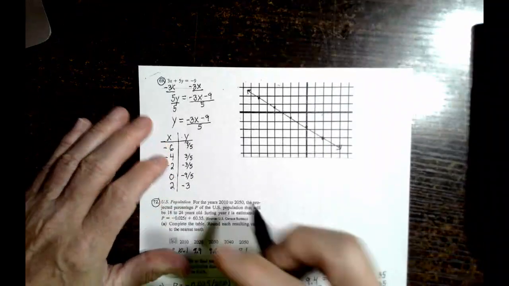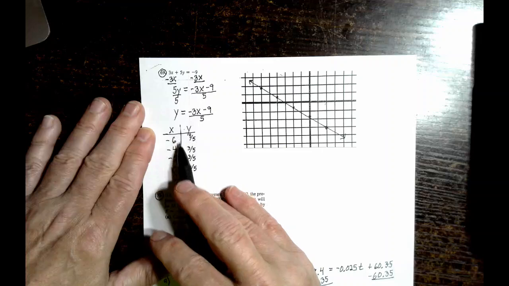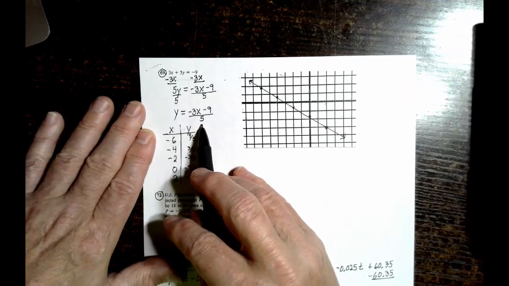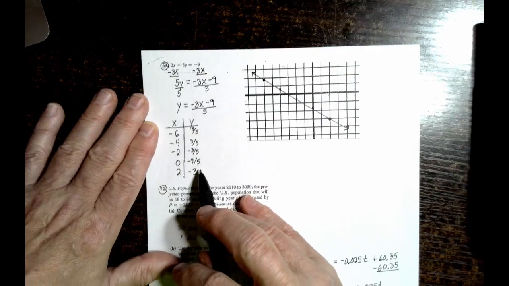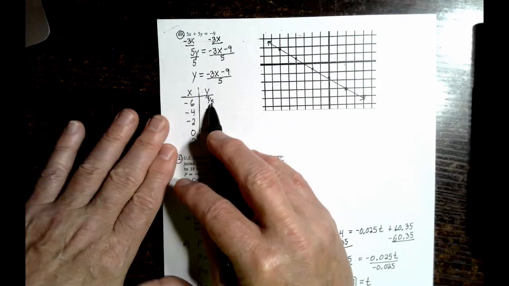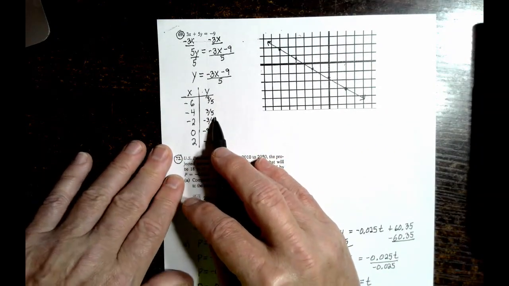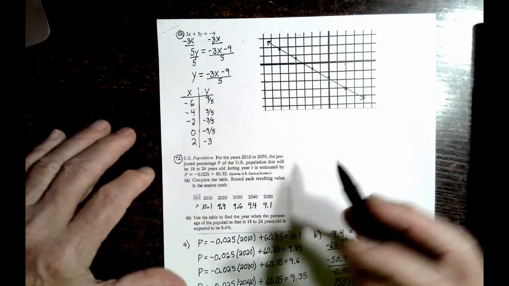Alright, in 69, we solved it for y, okay, and we picked specific x values, and we got these y coordinates, which are not easy to graph, but there you go. Okay, 9/5 is 9 divided by 5, or 1.8. 3 divided by 5 is 0.6. That's negative 0.6, negative 1.8, and negative 3.